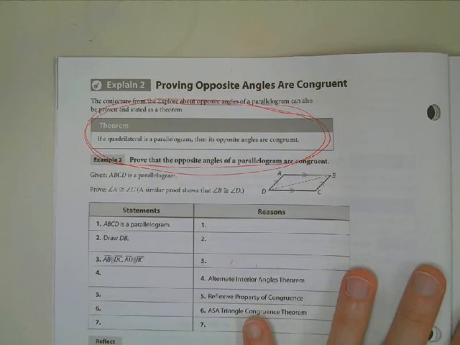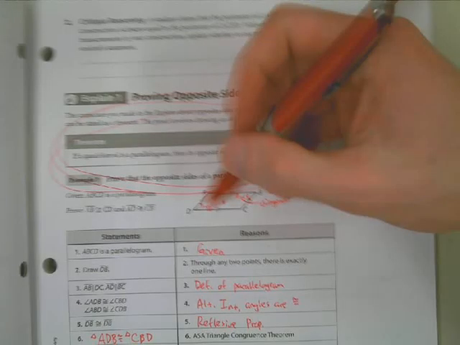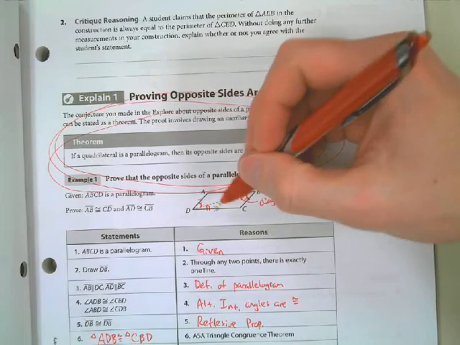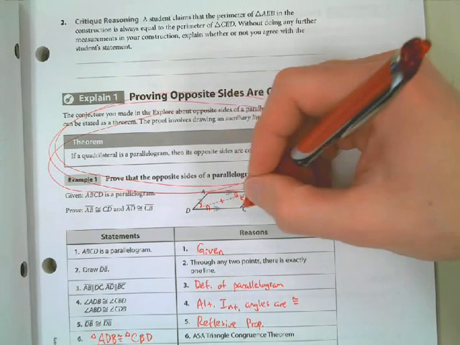Okay? And basically, we already have that from the proof that we just did, right? We go back to the proof. We proved these 2 triangles are congruent. So therefore, angle A in this top triangle must be congruent to what angle down here?